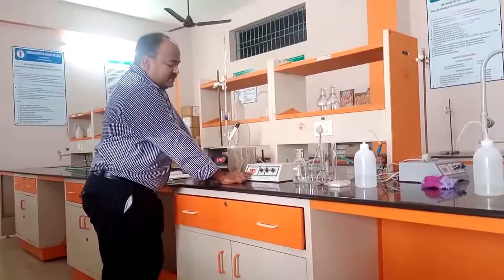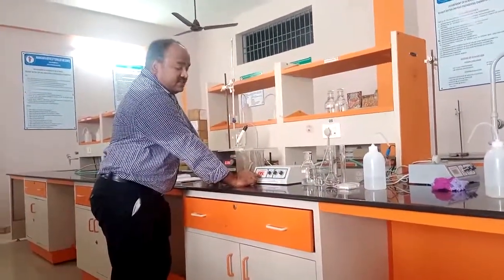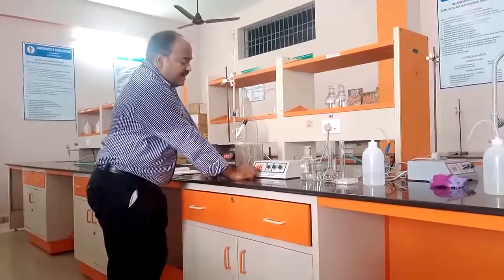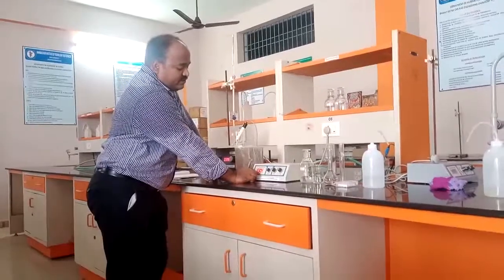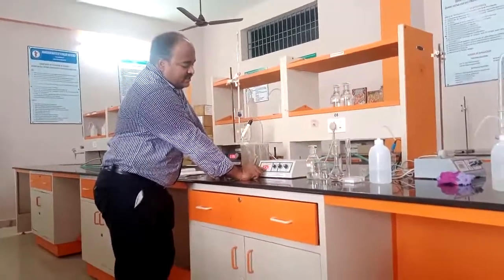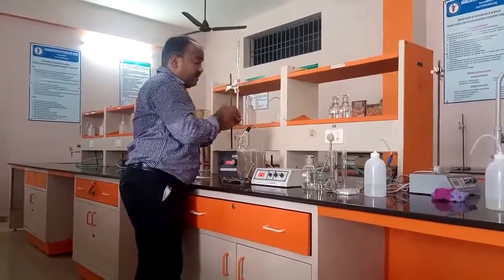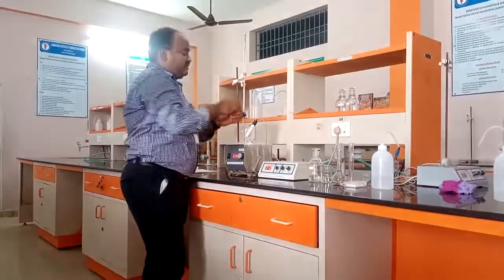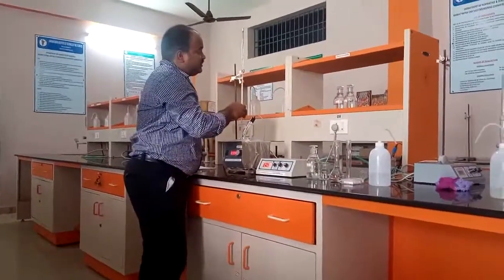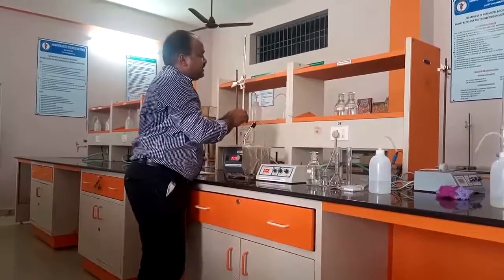Now it is increasing slowly, not drastically, slowly. Now it is 3.9. By comparing to the previous value, it has increased a little bit. Now it came to 4. Now it is constant. It is now 4. Again I will add. At one point it will increase slowly, even a little bit higher. That point is the neutralization point of acetic acid.